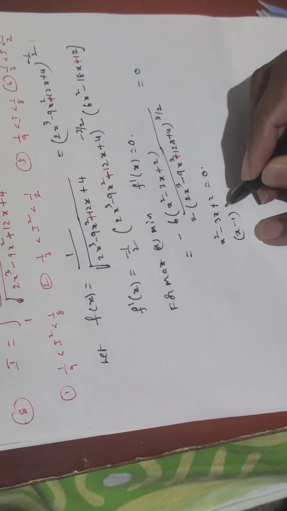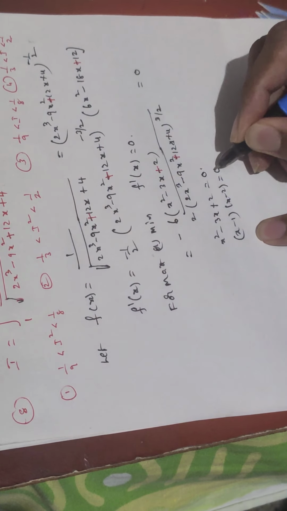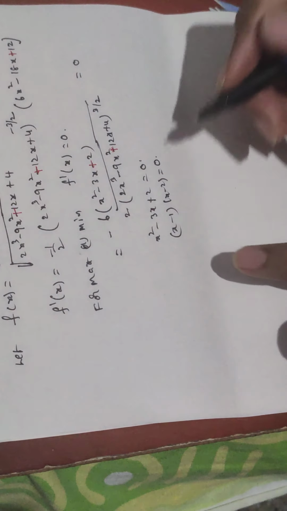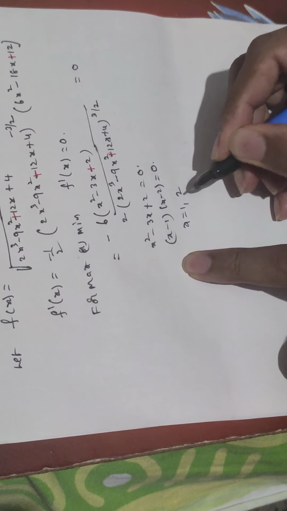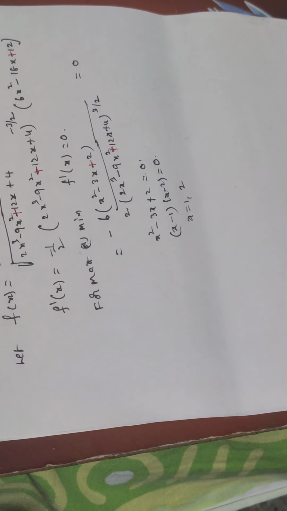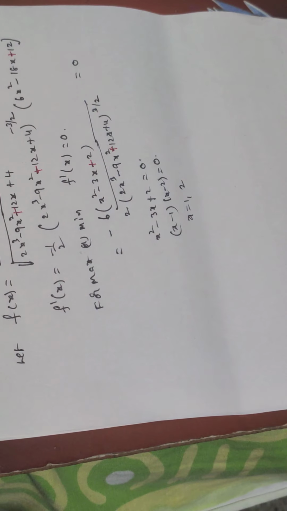So x minus 1 into x minus 2 equals 0. That means x is equal to 1 and 2. What are these points? These are the turning points or stationary points, also known as the critical points.